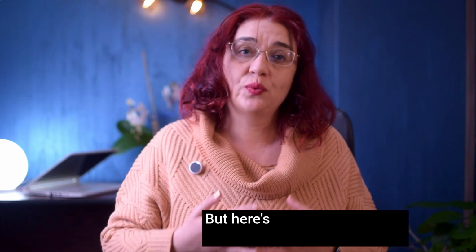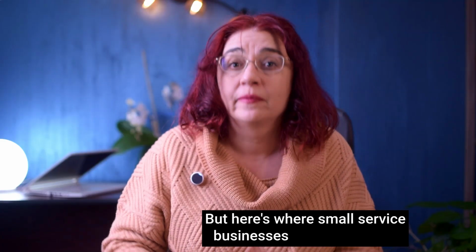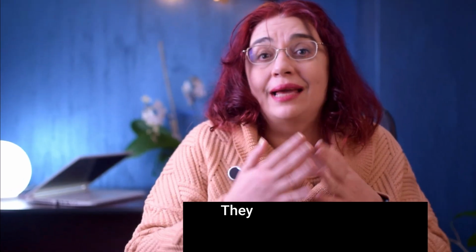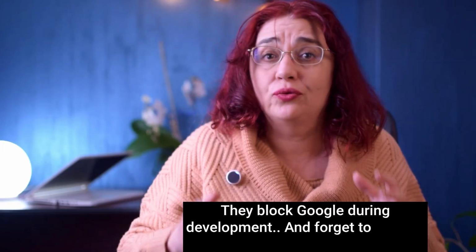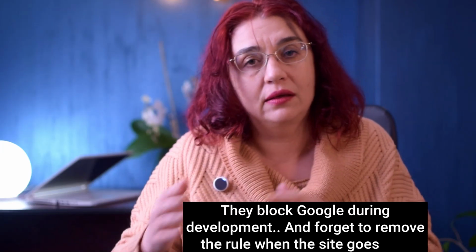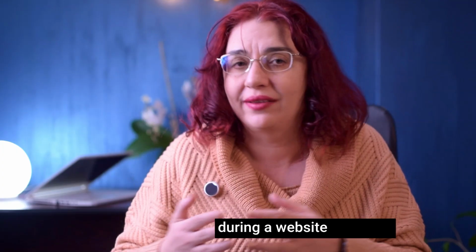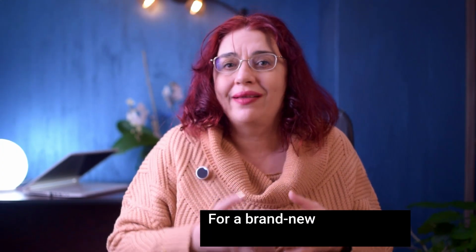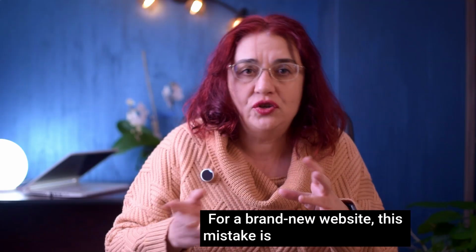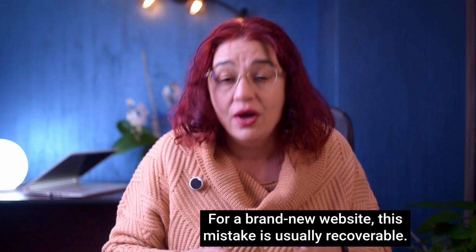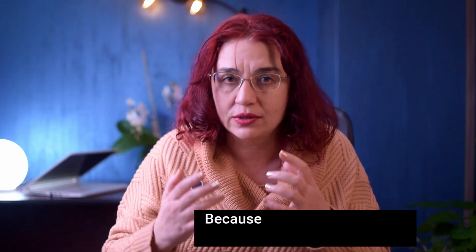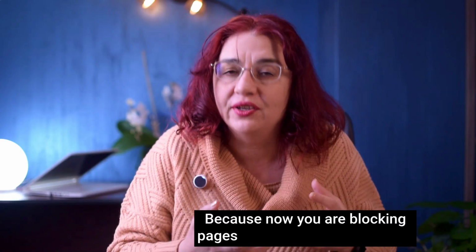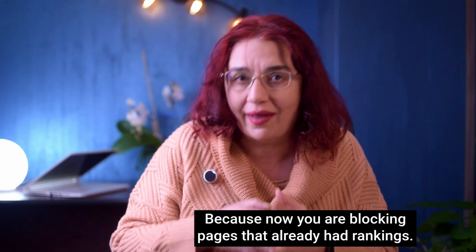But here's where small service businesses get into trouble. They block Google during development and forget to remove the rule when the site goes live. Or worse, during a website relaunch. For a brand new website, this mistake is usually recoverable. For a relaunch, it can be fatal because now you are blocking pages that already had rankings.